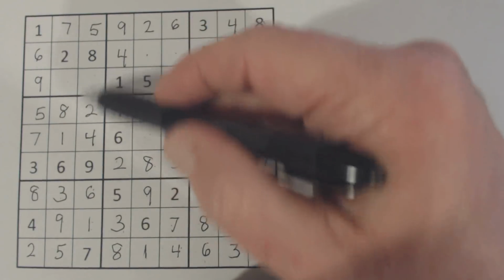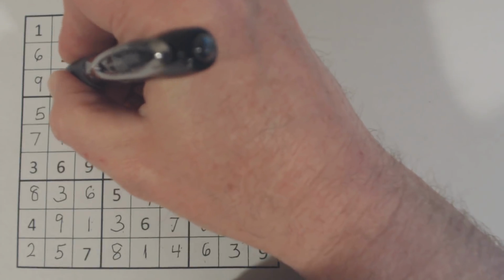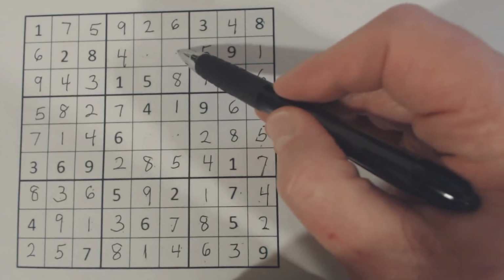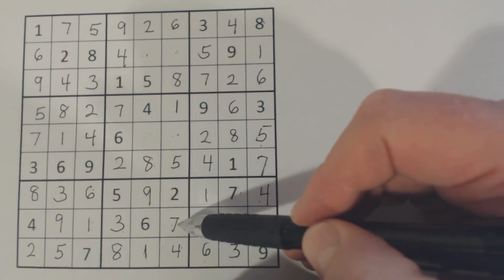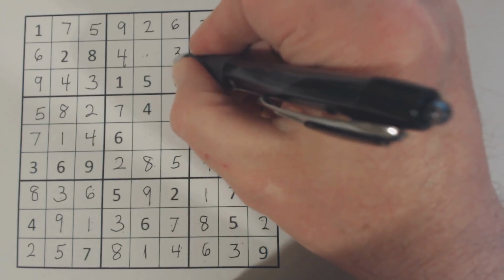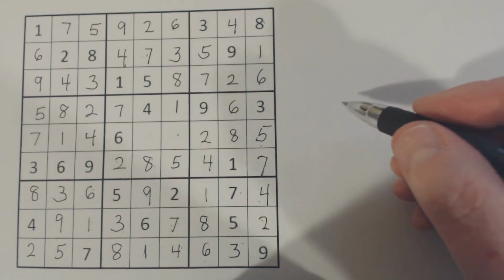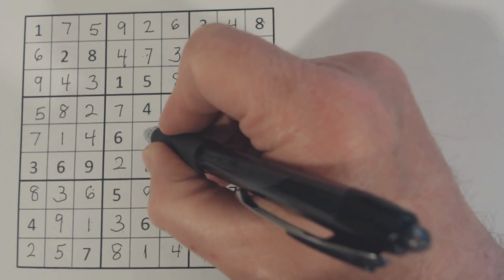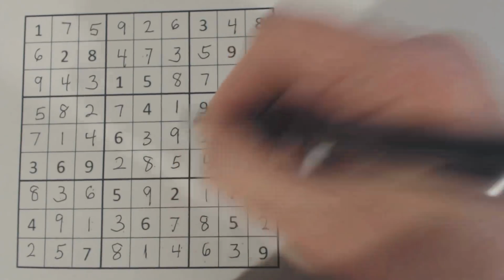Okay, and 3 4 up here. There's a 4 there and a 3 there. So 3 4 go there. And now we've got 3 7 here and 3 9 left. There's a 7, so that's a 3, that's a 7. And then 3 9 left there. There's a 9, there's a 3, so that's a 3 and a 9.